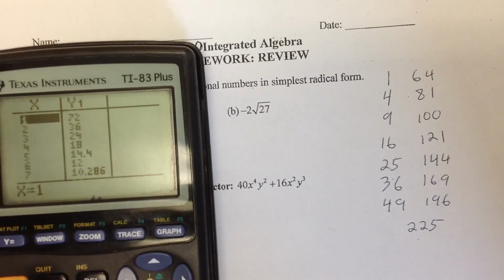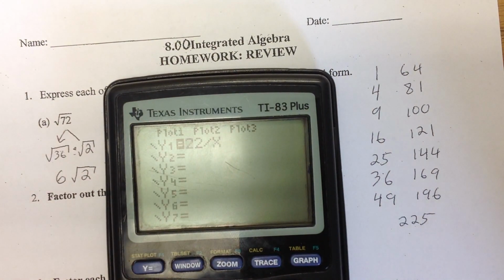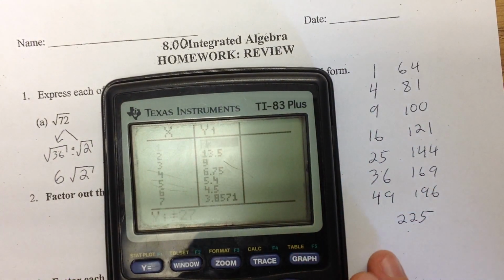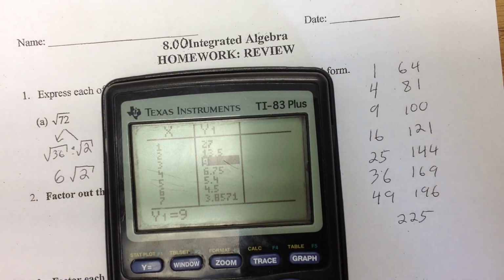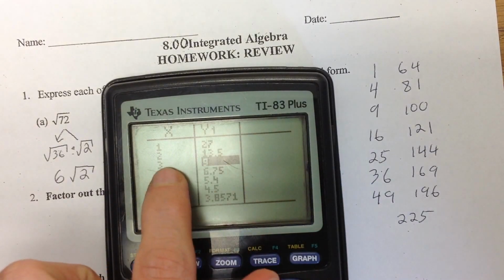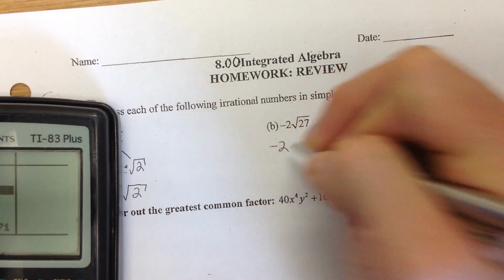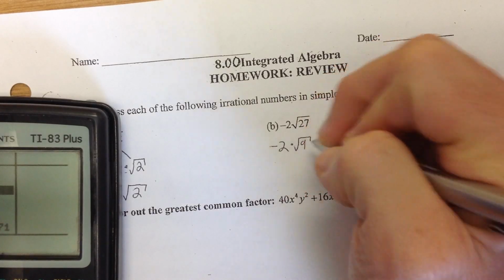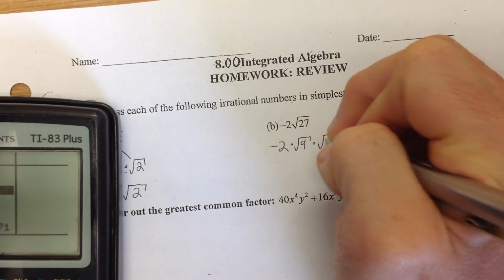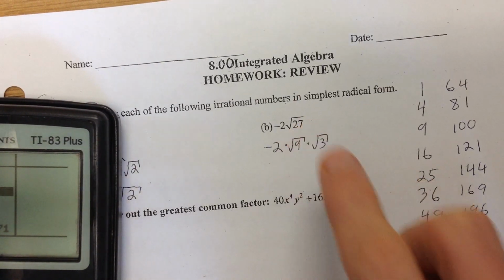All right, so let's try this next one. We've got negative 2 radical 27, so we go to y equals 27 divided by x. All right, 27, not a perfect square. We can skip the decimals. 9 is a perfect square, so we see the 9 is paired with the 3. So this is going to be negative 2, that comes down, times radical 9, times radical 3, because the 9 and the 3 would bring us right back to the 27.